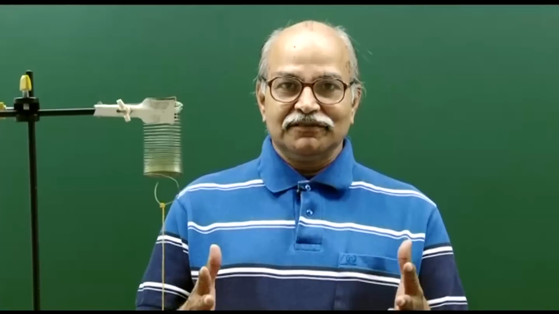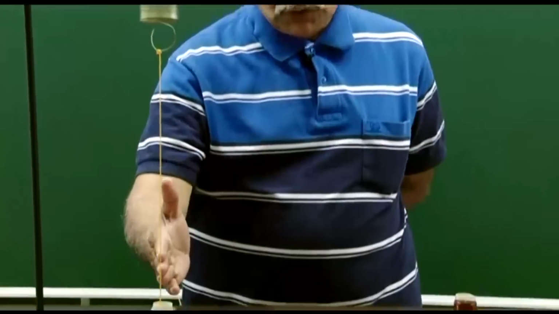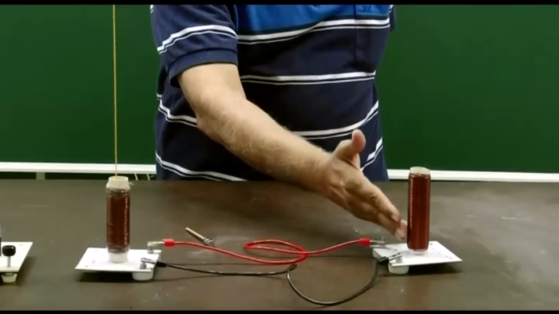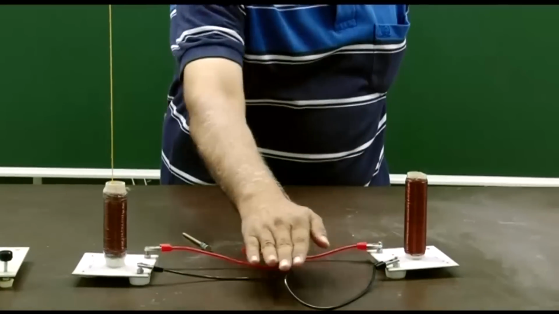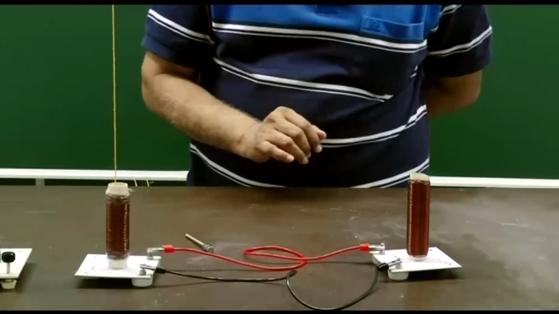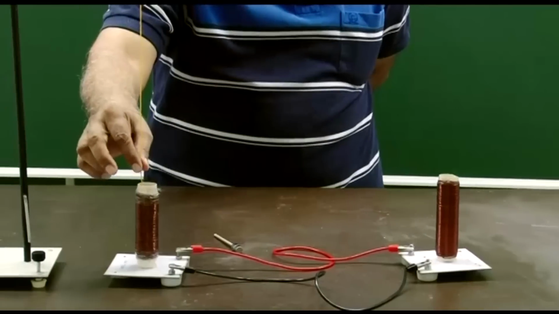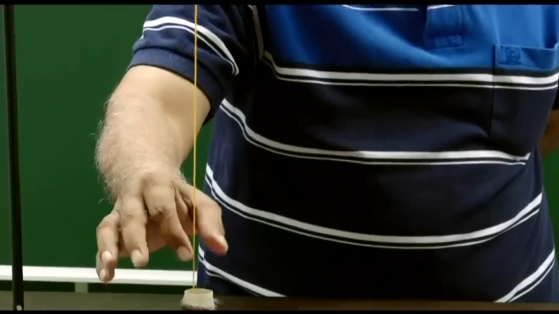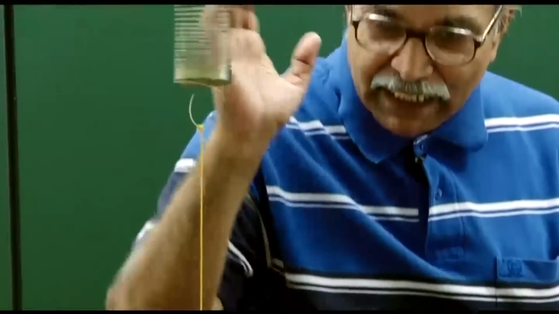So, here is another experiment, a beautiful experiment. In this experiment, I have two solenoids, one here and another here, and they are connected through these wires. Then we have a magnet here, hanging from this spring.